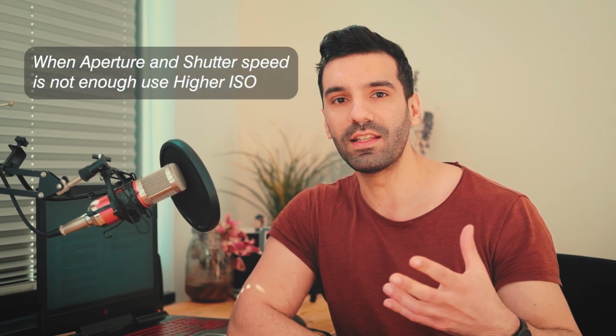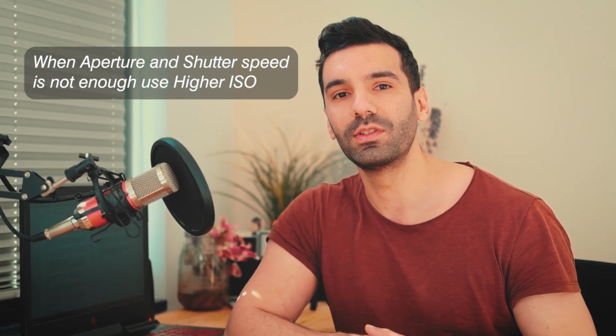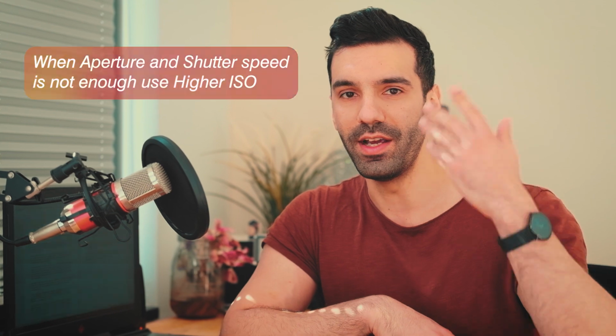So you're in a concert and you want to take photos of the concert. As you know, the concert light is most of the time low, so you have to take your ISO higher than, I can say, 3200 to make your camera more sensitive to light. When aperture and shutter speed are not sufficient to get more light, you have to take ISO higher. I will explain what shutter speed and aperture are in the next sections.